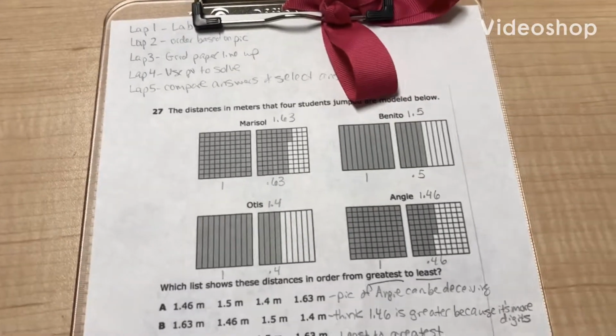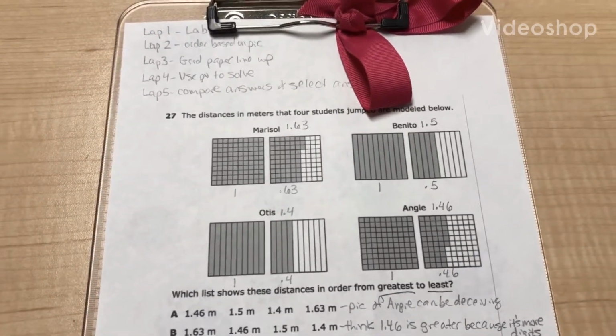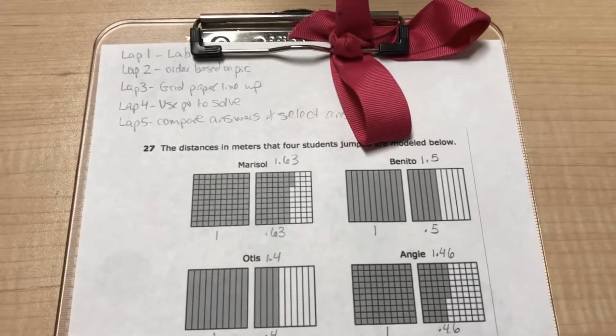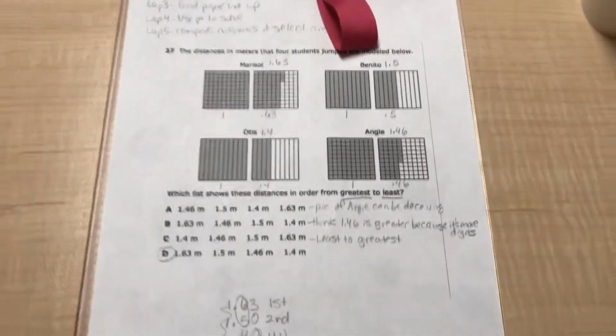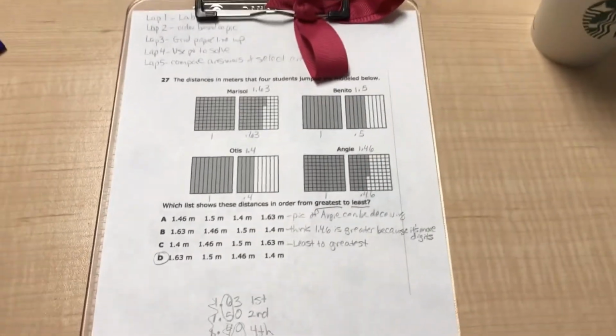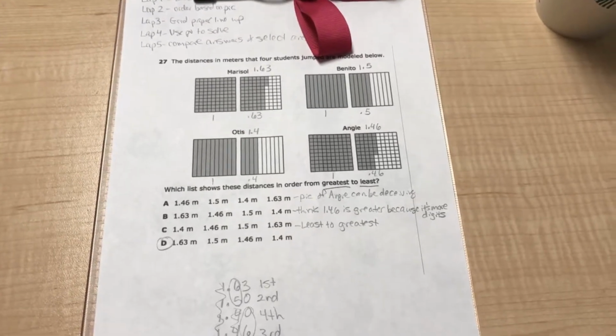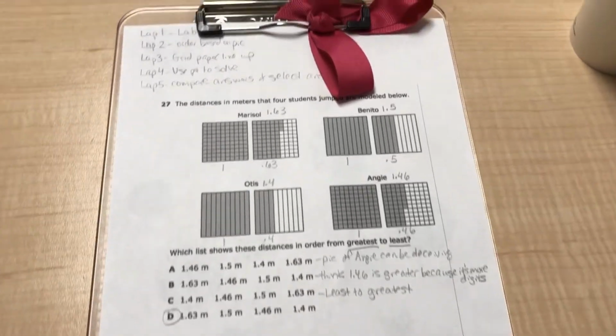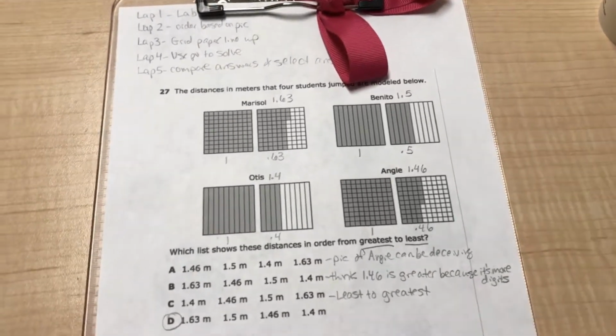Hi, so this is part one of my aggressive monitoring helper video. And this right here is my exemplar. I am going to be going into a fourth grade classroom, and this is the TEAC comparing and ordering decimals.